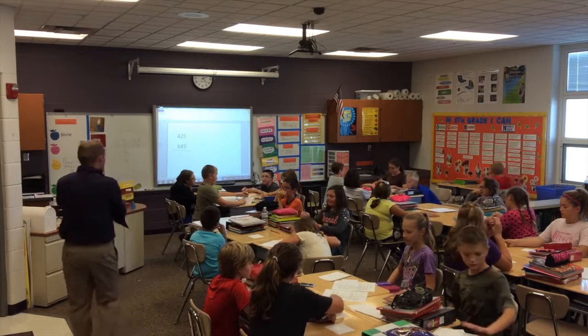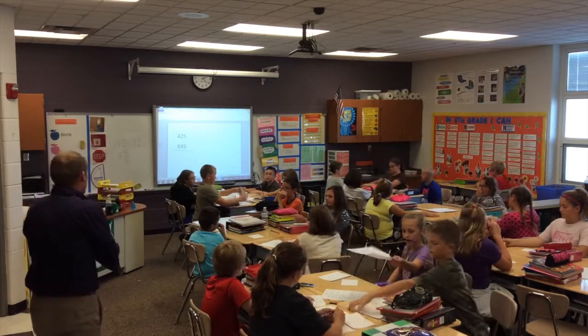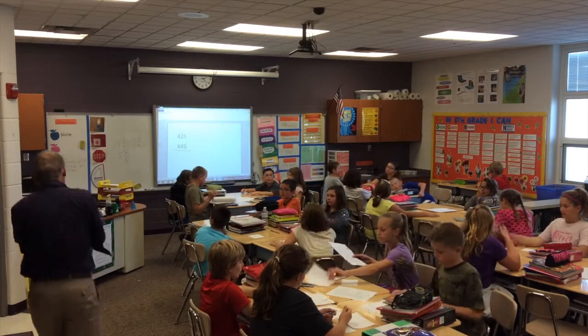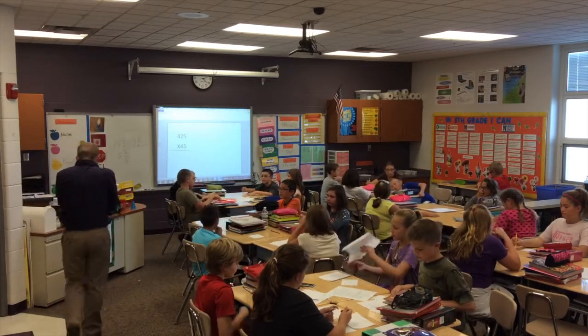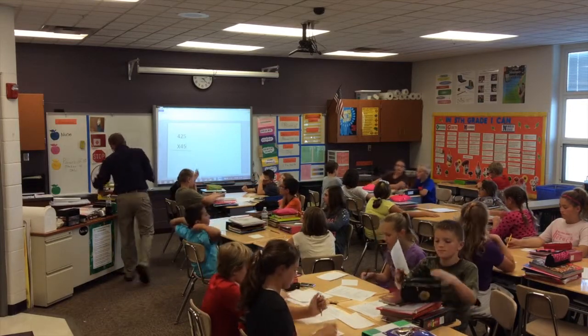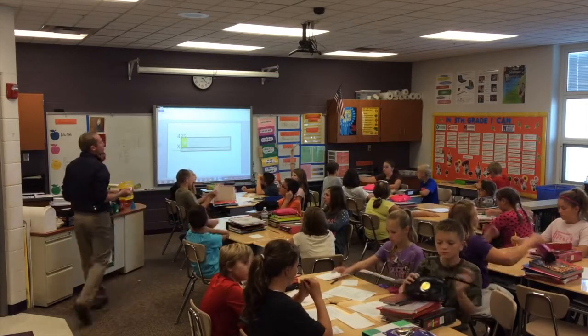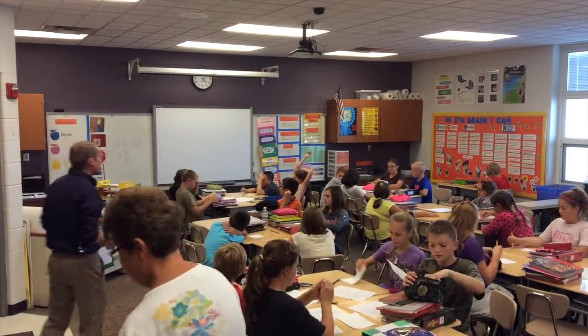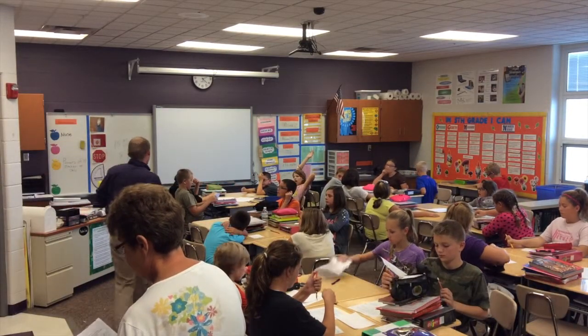For a few more people. What you guys have is an entrance ticket. I know it says exit slip at the top, but it's an entrance ticket going over what we're talking about today. Do the best that you can. I think this class should do pretty well with it, but it's skills that we've talked about the previous year.